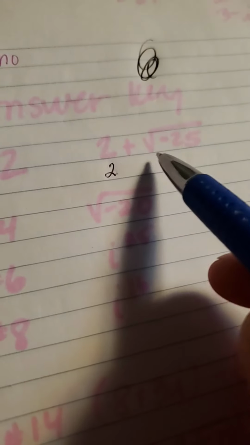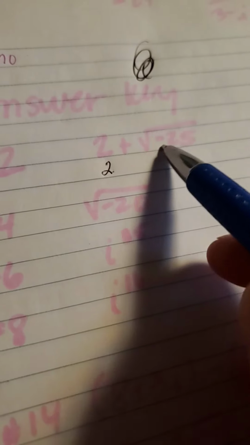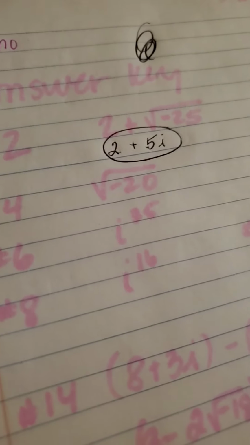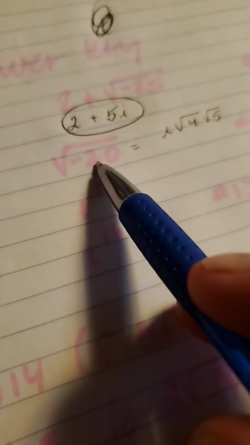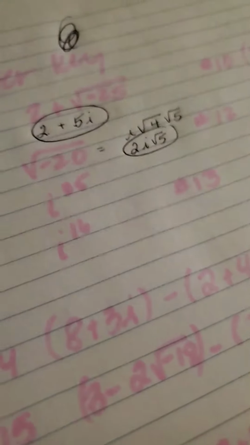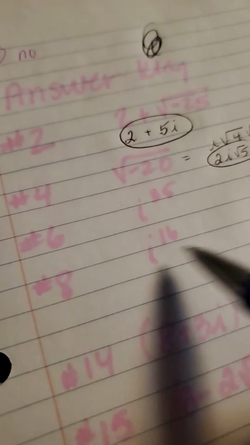So you have 2 plus radical negative 25. You have to take the i out. And then it's just the square root of 25, which is just 5. That's what you get for number 2. Number 4, once you take the i out, you're left with 20. So I took my i out, that's that negative sign. And I'm left with 4 times 5, and I know the square root of 4 is 2. So this is 2 radical 5. That's why I'm not leaving a lot of space for some of these.